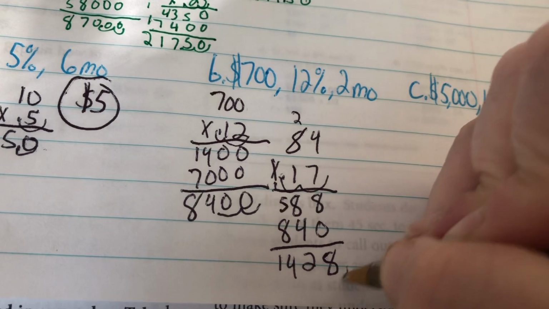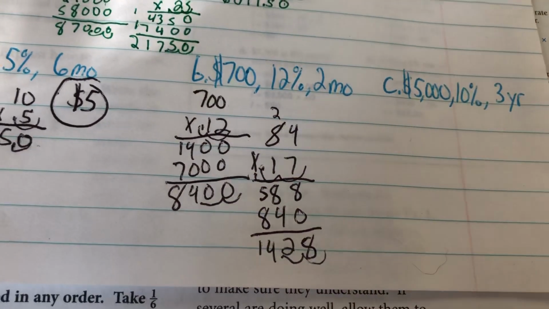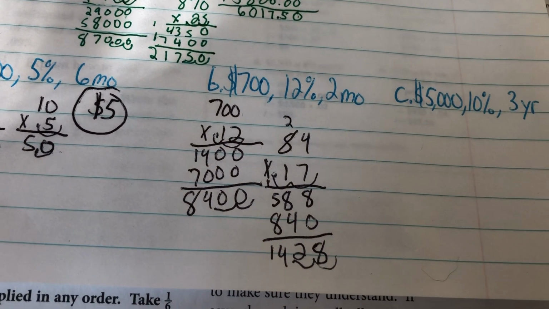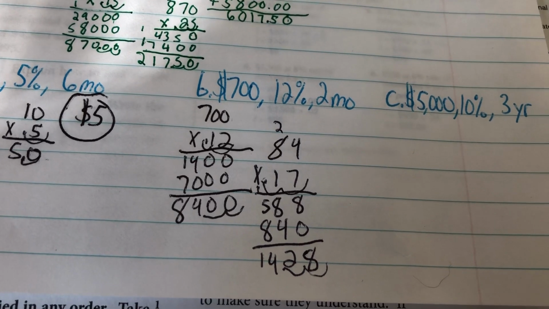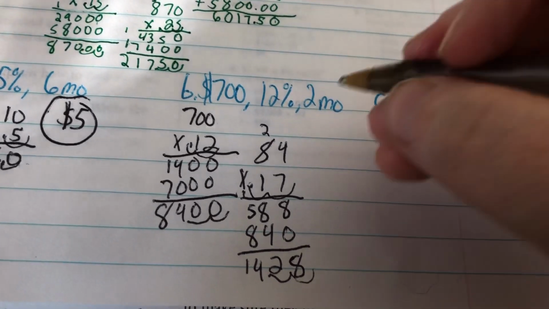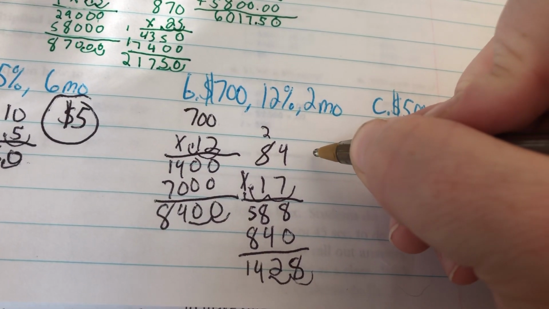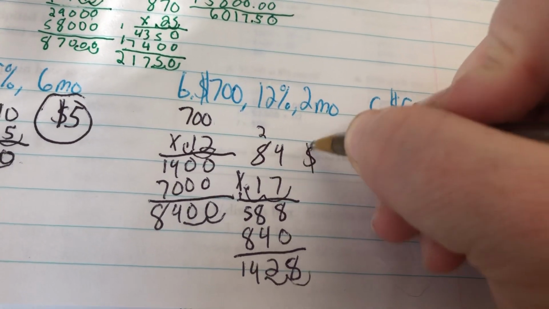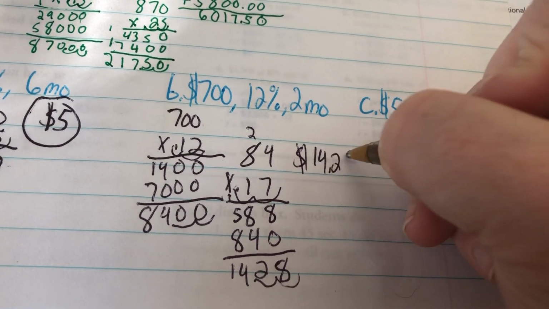Okay, so the amount of interest that they paid would be $14.28.